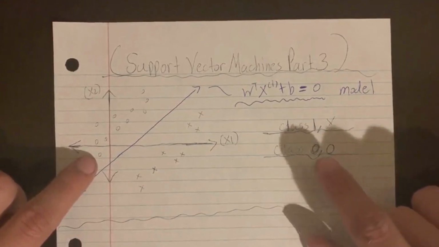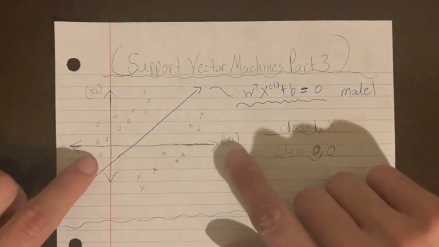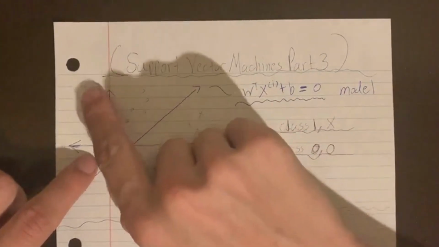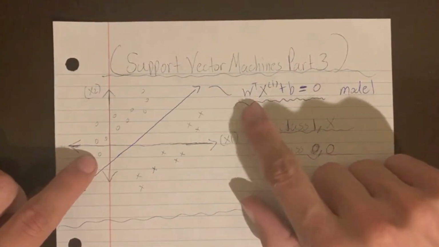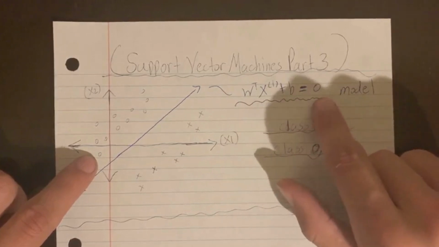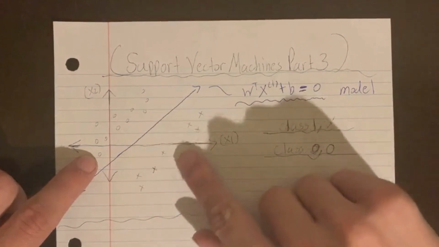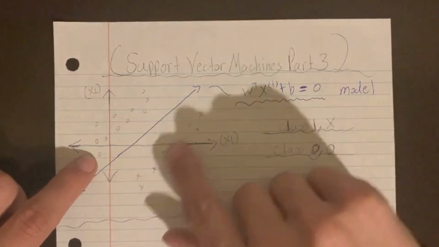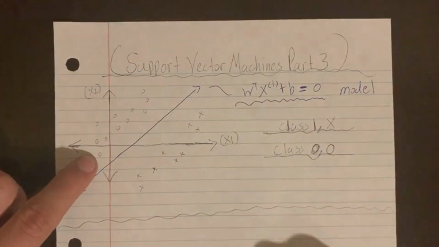Our goal was to separate these two classes in the feature space using the features x1 and x2, and we created a linear model, W transpose times x of i plus b is equal to 0, that separated these two classes. You see it separates the X class, or class 1, from class 0, the circle class.